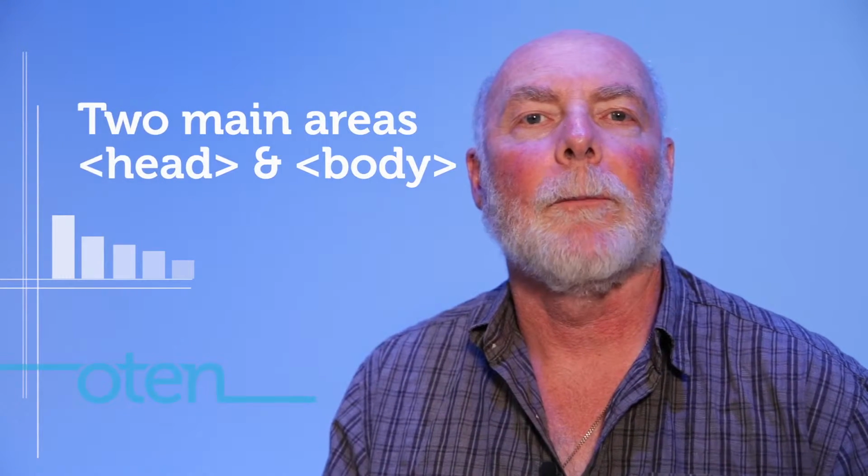So essentially in a HTML file, there are several main areas. You've got the overarching HTML element, and then within that you've got two main areas. There's a head and there's a body.